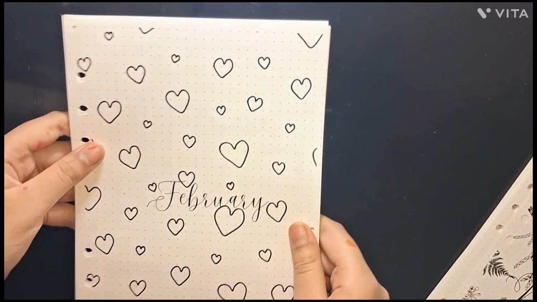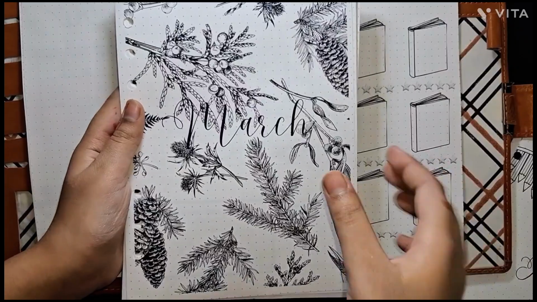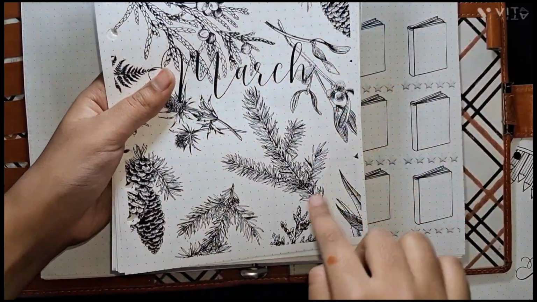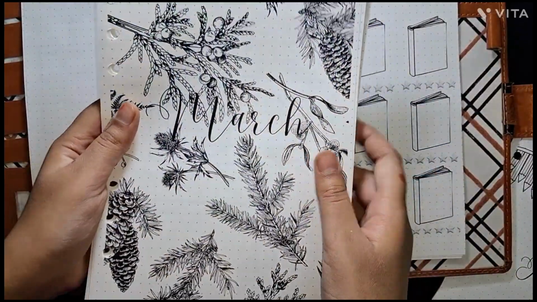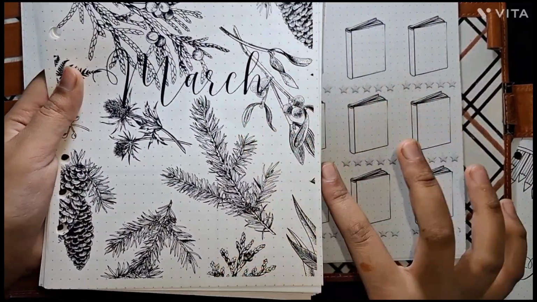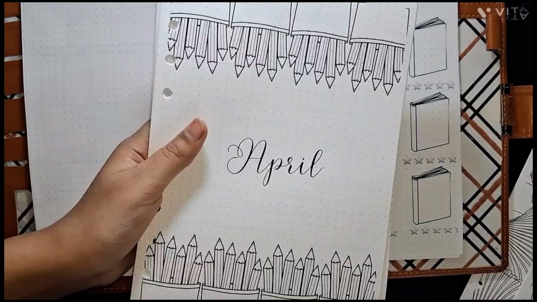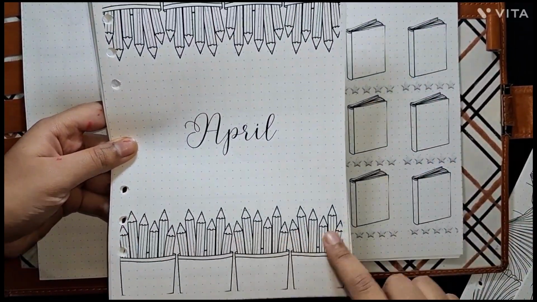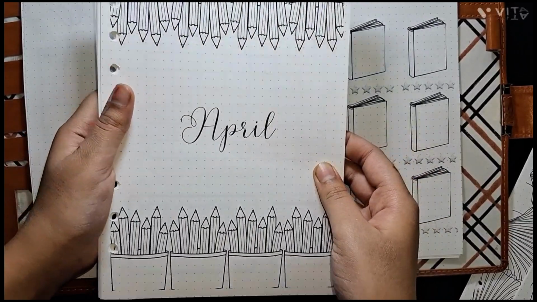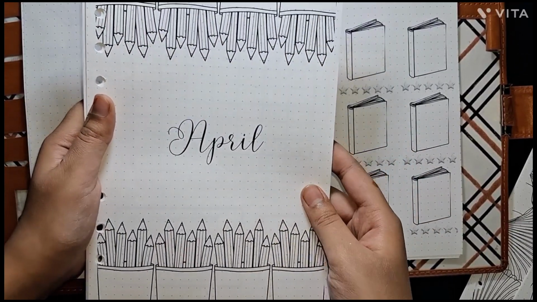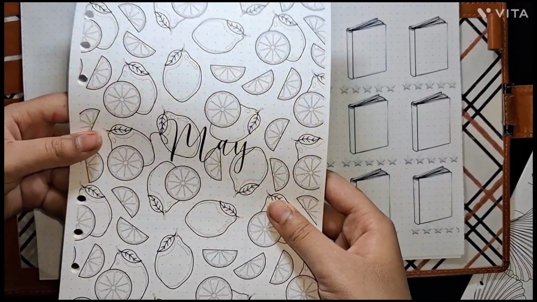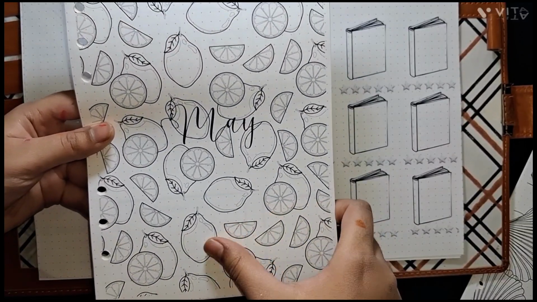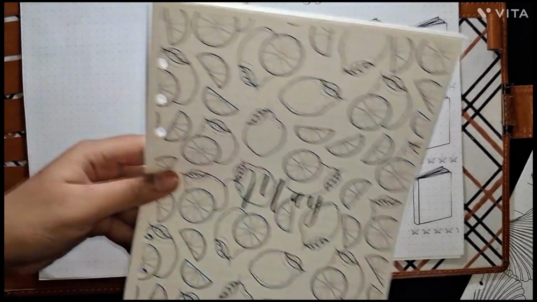Now I'm going to show you the themes. Theme for February is heart. March is botanical presses and greenery. Next, for April, I've got stationery because school starts in April. Then I've got May. The theme for May is lemon.